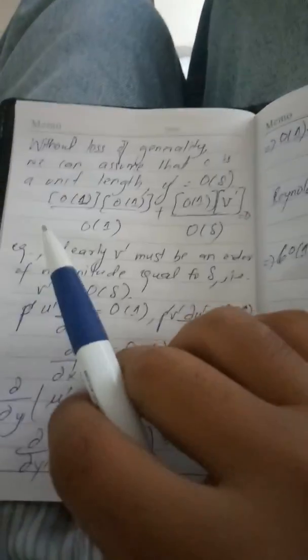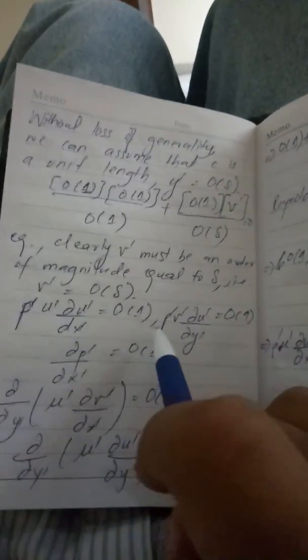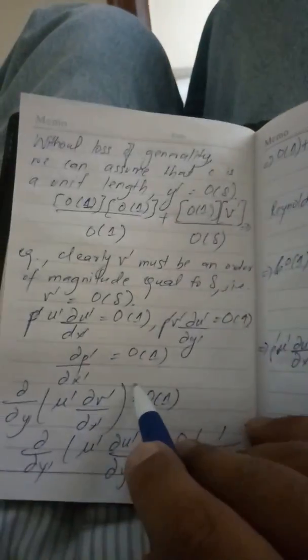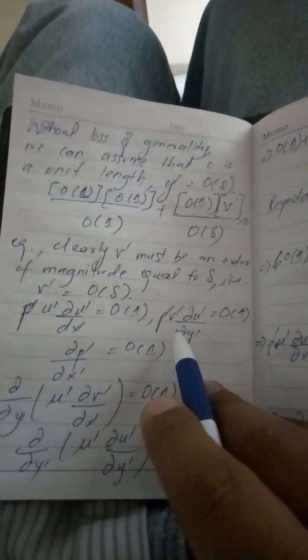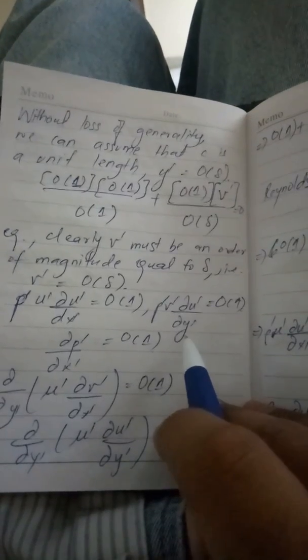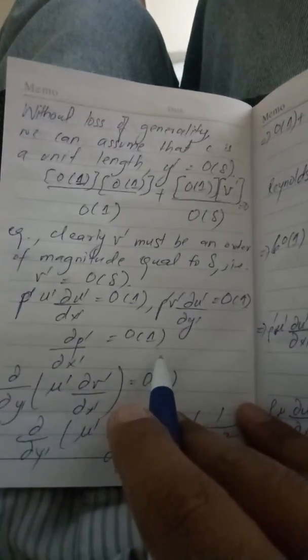Now you put it into the equation. What we have done over here is this form. This is equal to order of 1, and this one is also of order of 1, because v prime is being discussed in terms of y prime. This one is also order of 1.